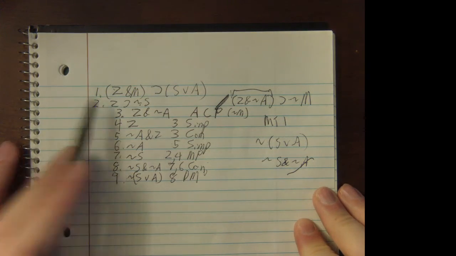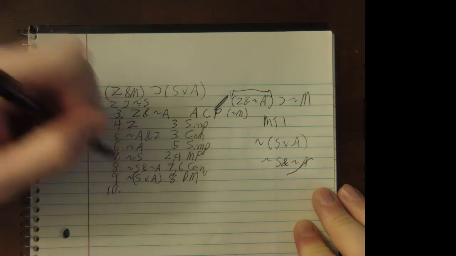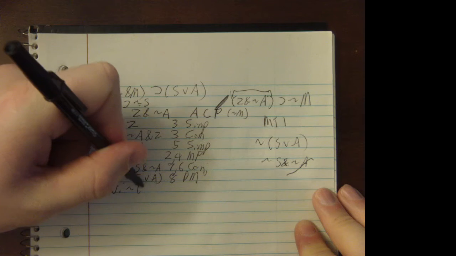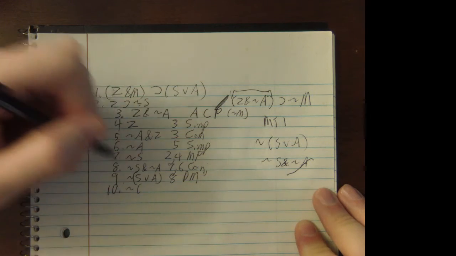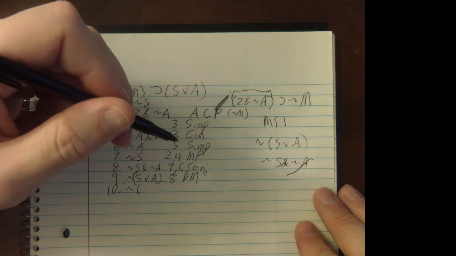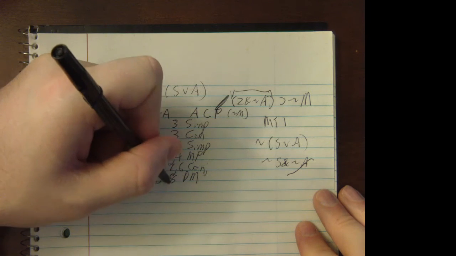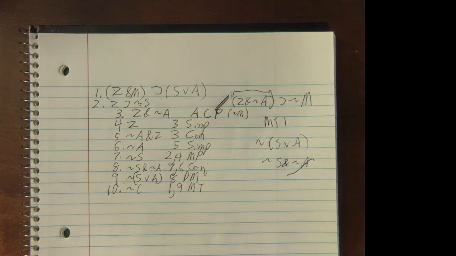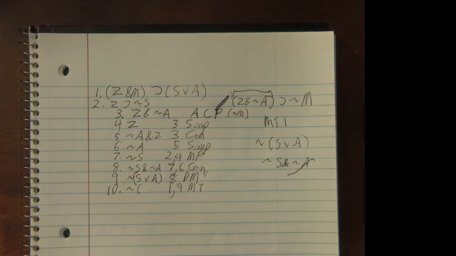Now I can modus tollens line 1. So that becomes not the case. This is probably one worth doing our double check, just because it's a little more complicated. So theoretically, I should be able to modus tollens with lines 1 and 9. Let's check. Is line 1 of the form if P then Q where the main operator is a horseshoe? Yes. Is line 9 of the form not Q where it's a negation of everything after the horseshoe in line 1? Yes. I have confirmed I could do a modus tollens.